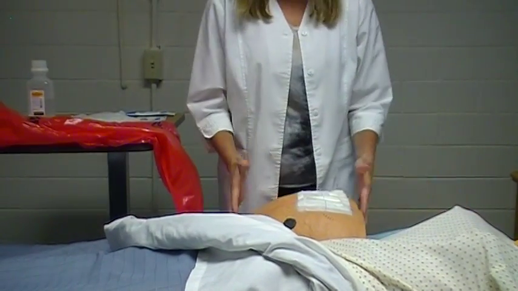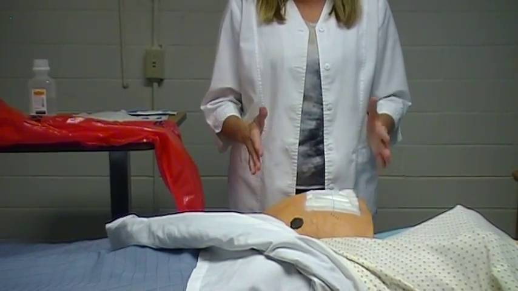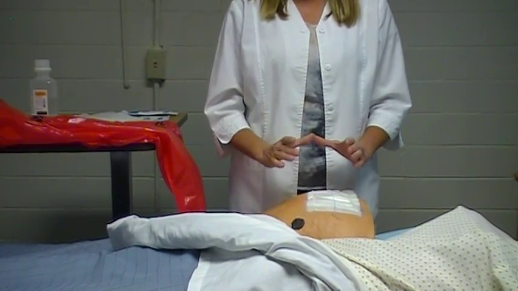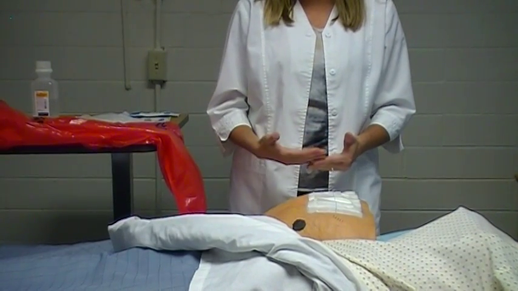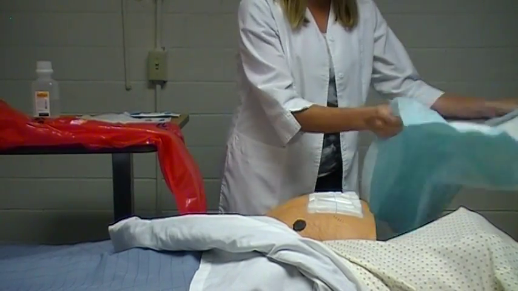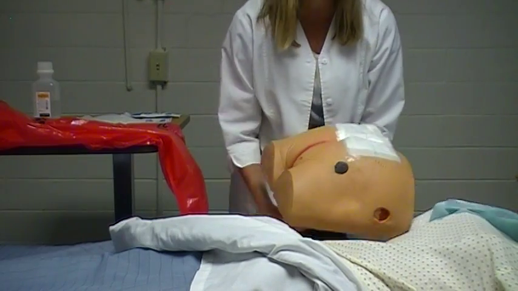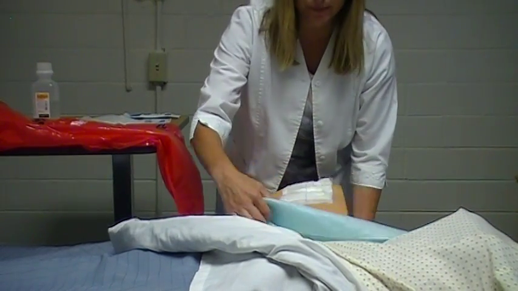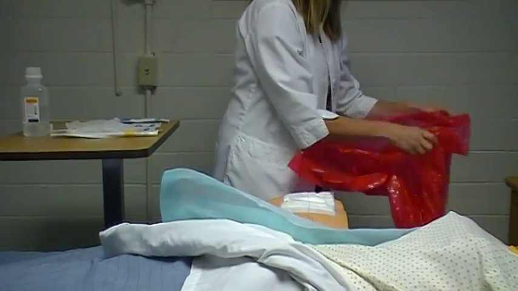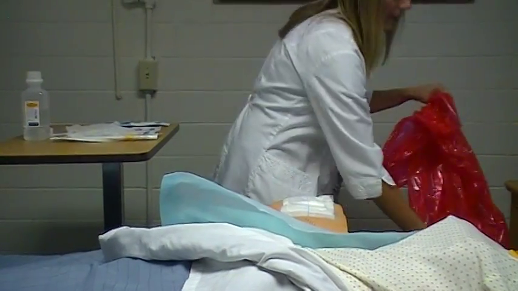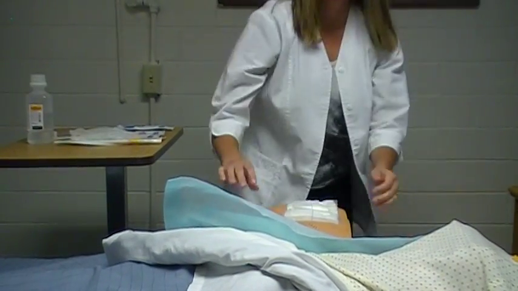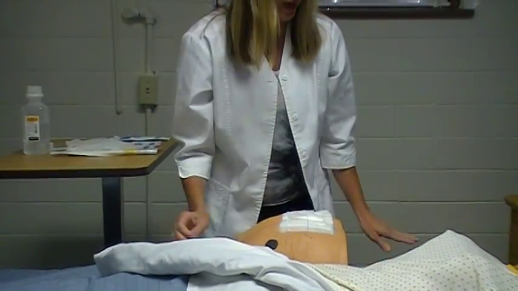Now, if we were doing this on a real patient, more than likely we would have them in a Sims or lateral position in order to access the wound. Most people won't tolerate being in the prone position, so you would probably have them in their side lying position. But for this skill, and so you guys can see what we're doing, we're going to put the waterproof pad under them. We're going to take the biohazard bag and put the biohazard bag in the trash can.